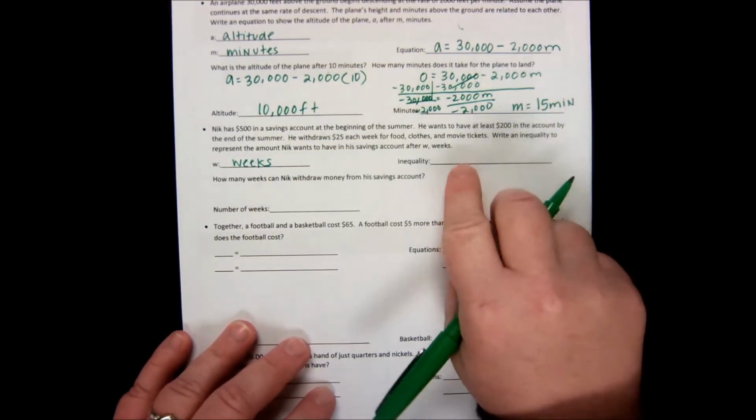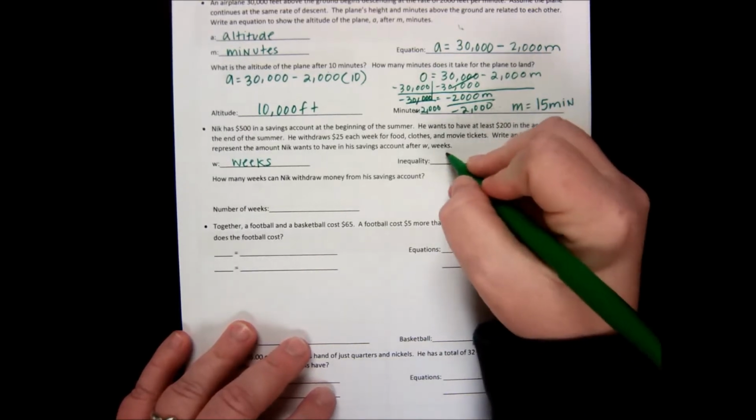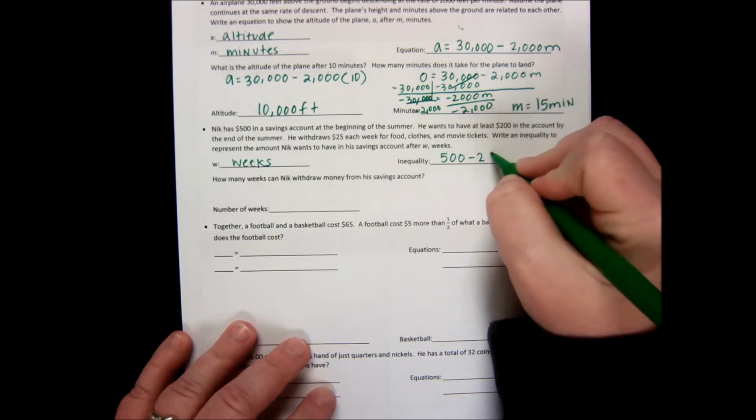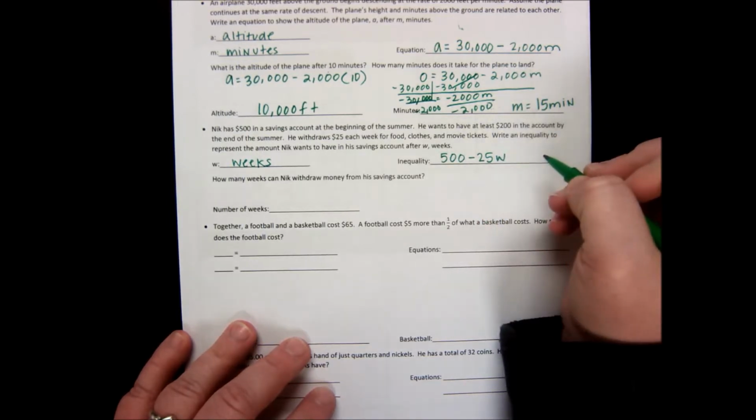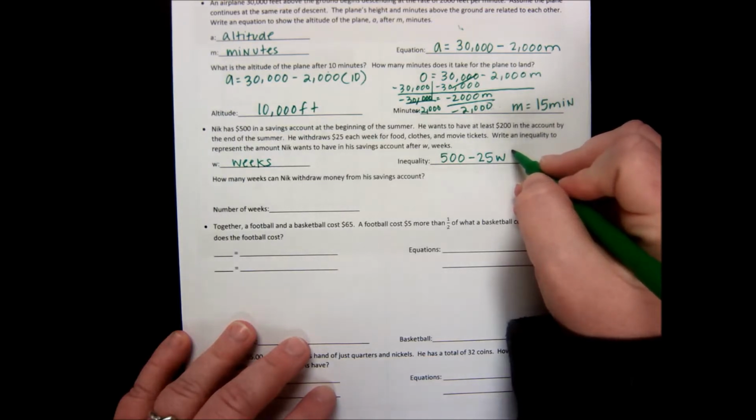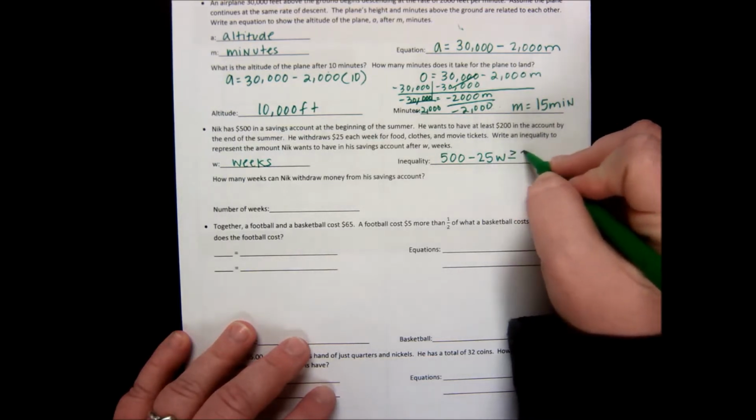So let's write an inequality. He has $500 in his account right now. He wants to take away, or he's withdrawing, $25 each week. And he wants to have at least $200 left in the account. So at least would be a greater than or equal to sign.